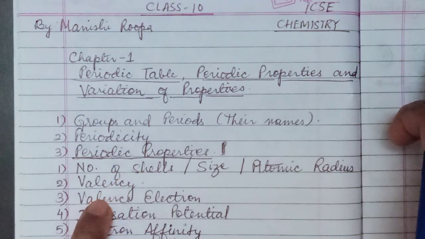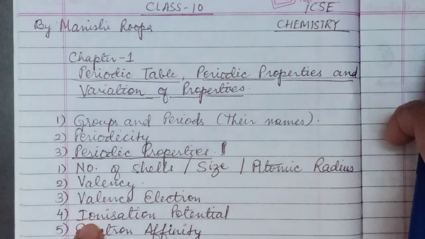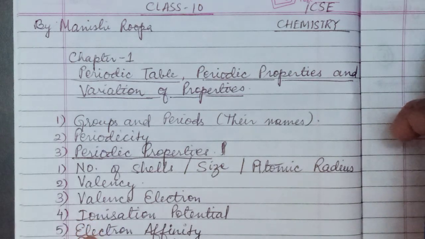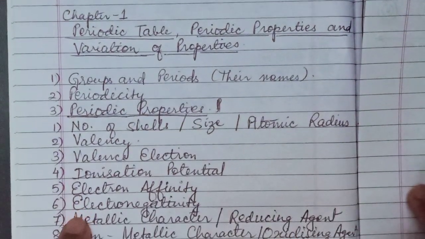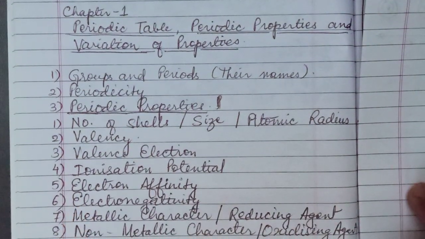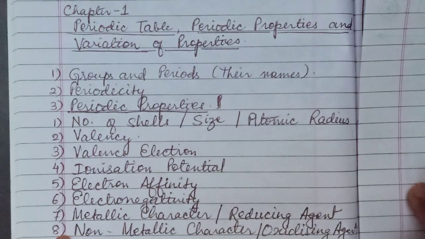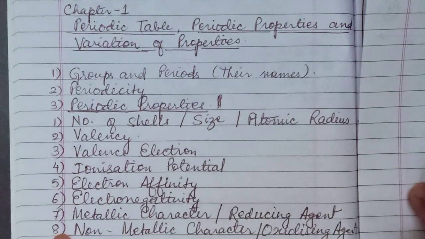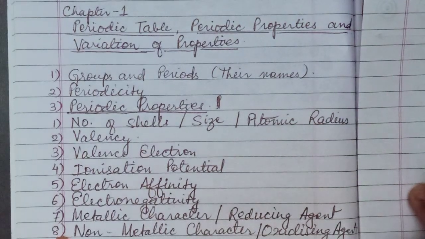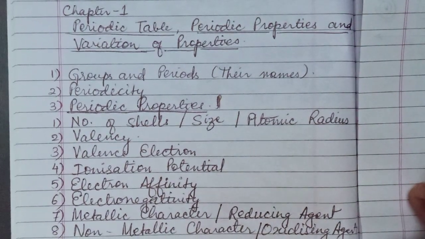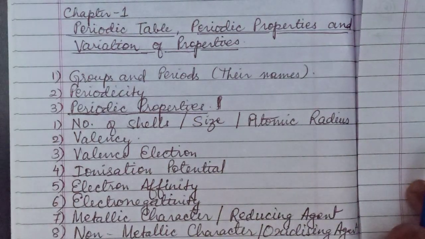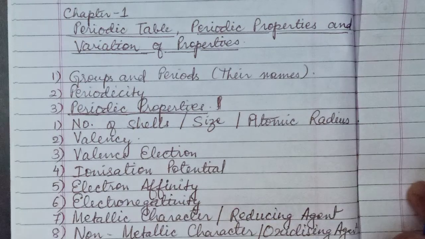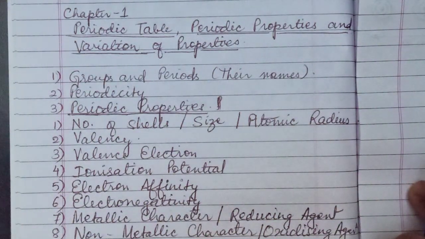Now second point is valency, third is valence electron, fourth is ionization potential, fifth is electron affinity, and sixth is electronegativity, seventh is magnetic character, that is also related with reducing agent, and non-metallic character, this is also related with oxidizing agent. Okay, so we will start from number of shells, size and atomic radius, how they vary in group and period.